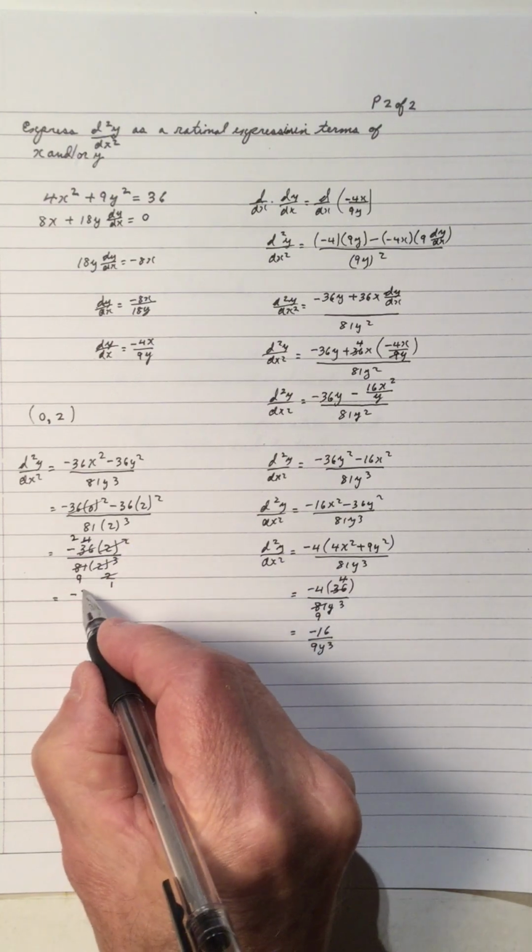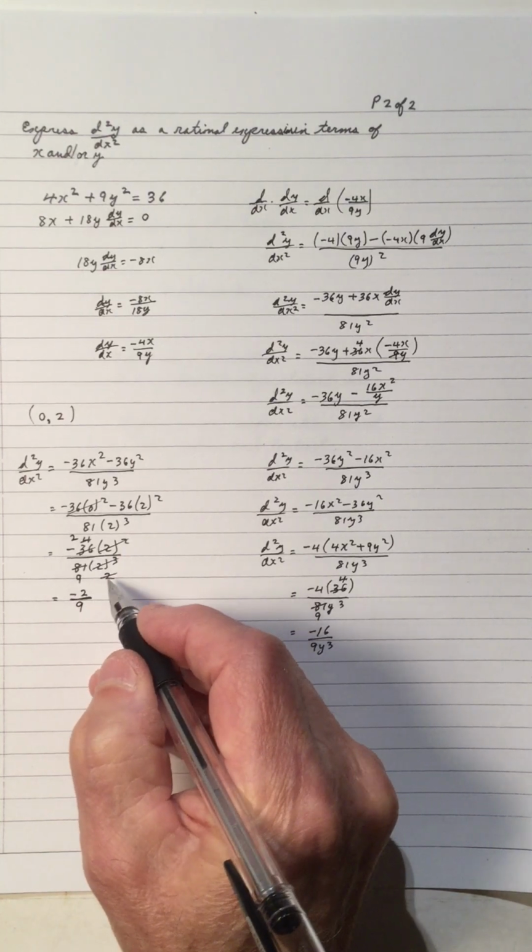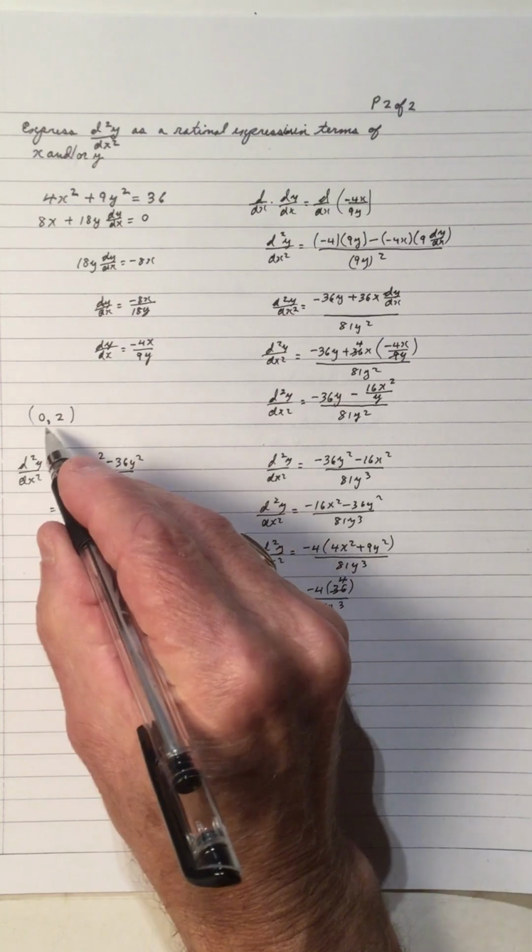So I have a negative 2 over 9. So the second derivative value is negative 2 over 9 at this point.